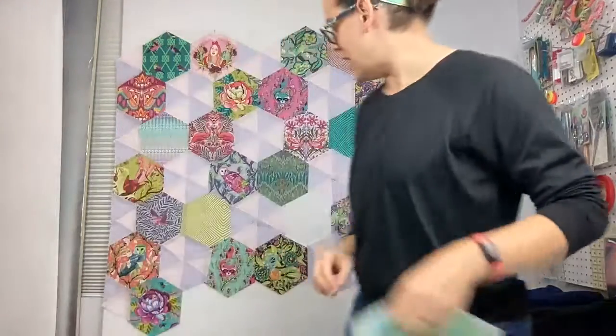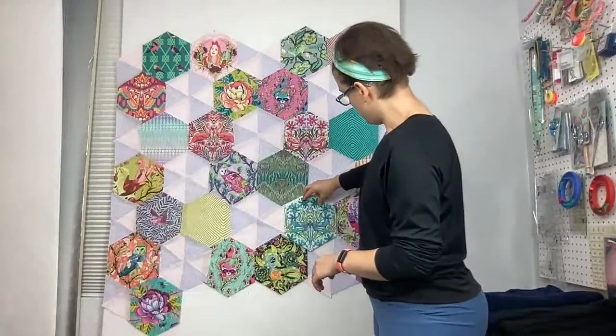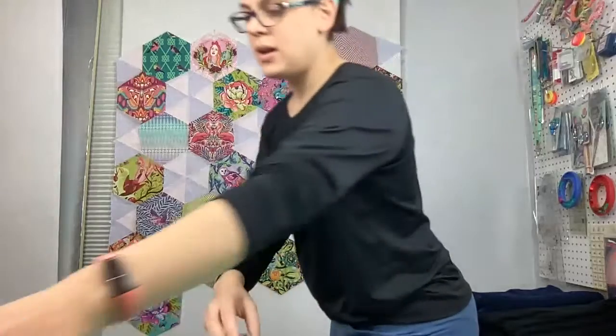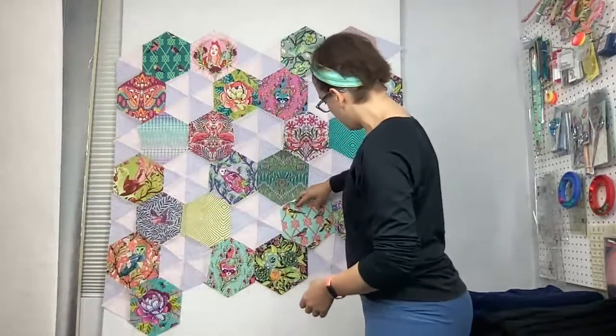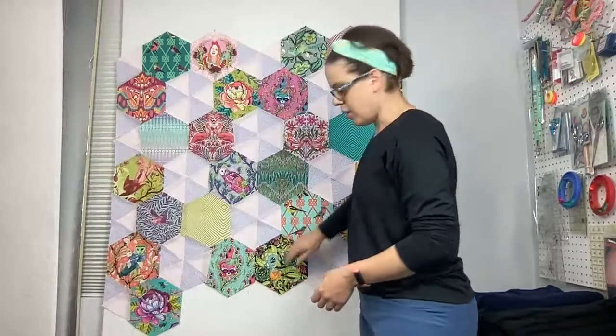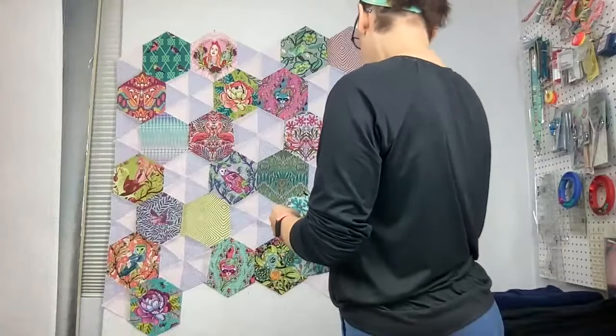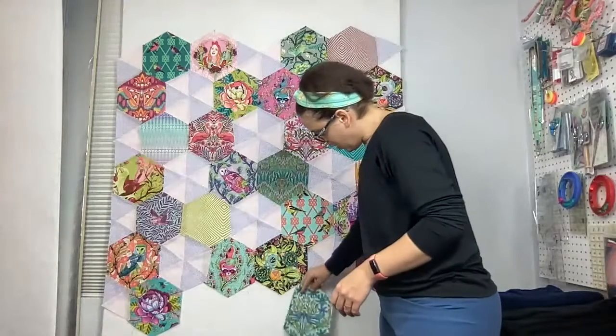Yeah. See, I just think it's not doing it for me. Could stick that one in there. So I'm gonna have to cut another one. I'm gonna have to find a different fabric, and that's okay. This is also, I have to remind myself often, this is my quilt. There are no rules.